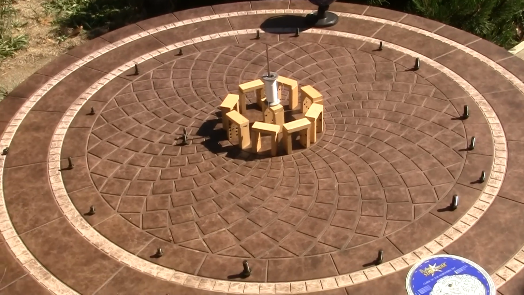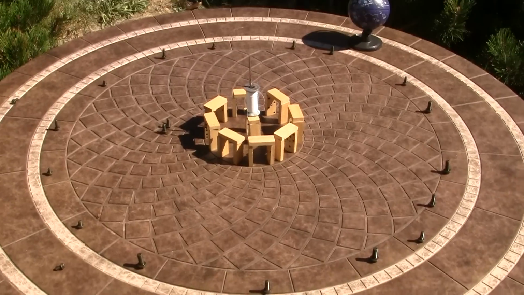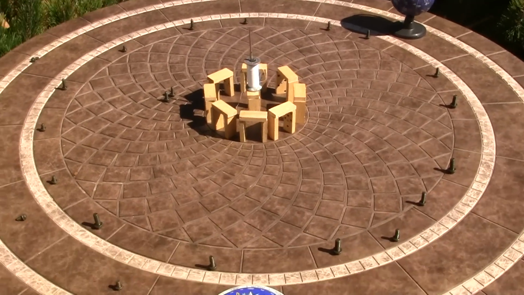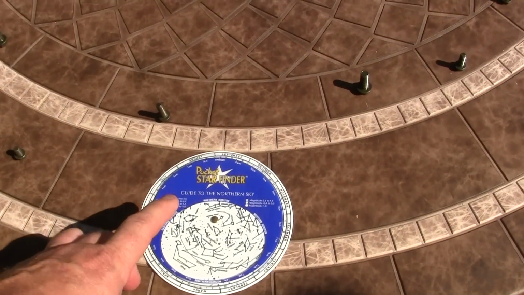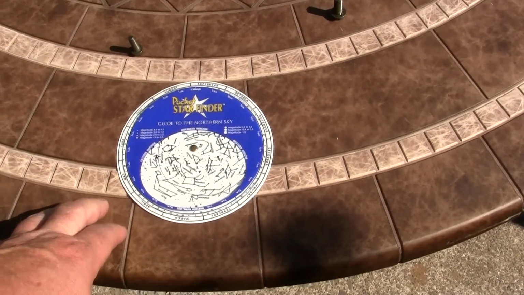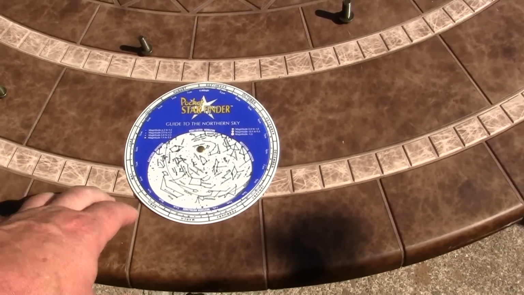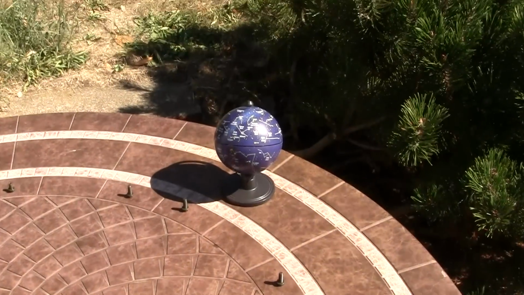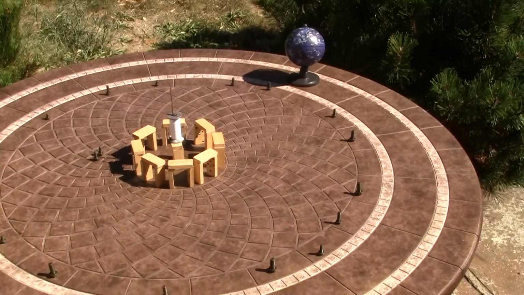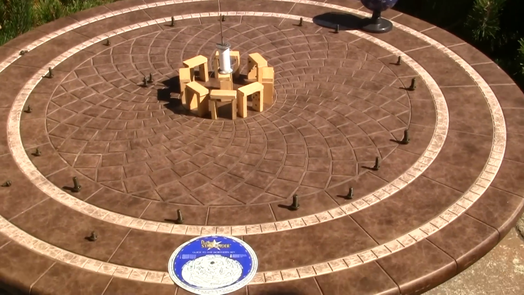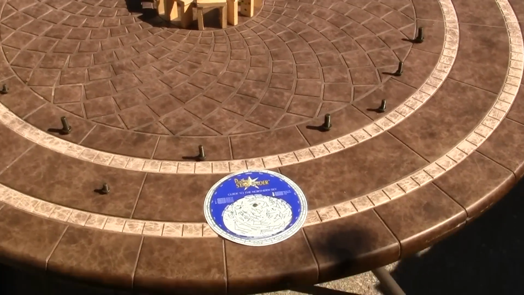Therefore, how would you plot a course? Say if you were from NASA, how would you plot a course from NASA in Florida to the moon and back when it's all moving? Now, I'll tell you how that's done. The way it's done is through calculation.